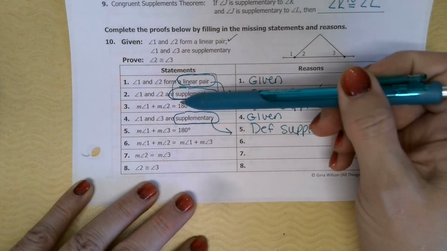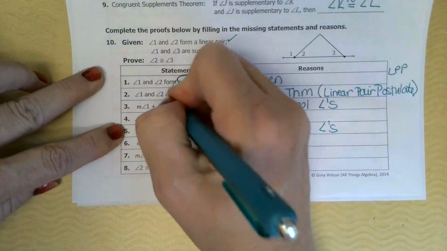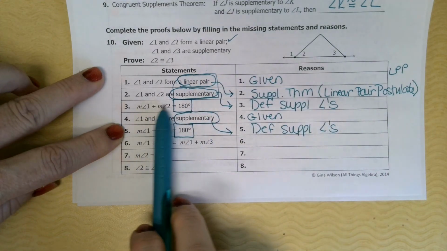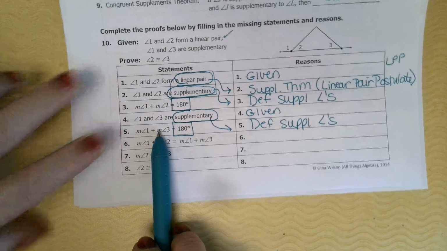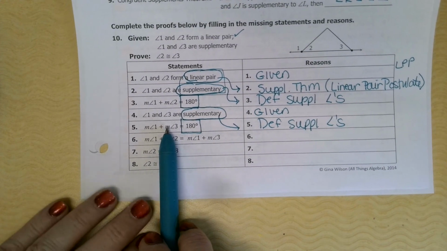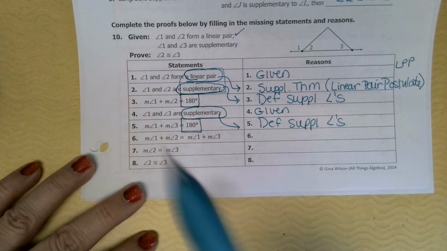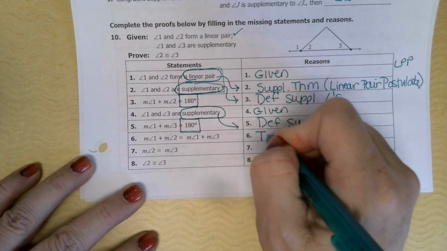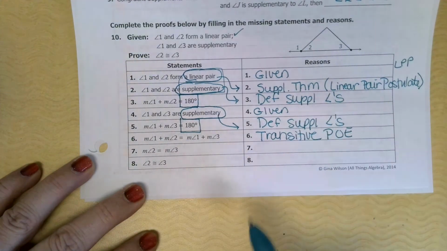Okay, now look at what's happening. We are taking step 3 and step 5 and we're putting them together. Step 3 is equal to this. Step 5 is equal to this. So if these are 180 and these are 180, 180 equals 180. So you could either put substitution or transitive. I take either answer, but I want to show you why I'm putting transitive property of equality, because there's equals.